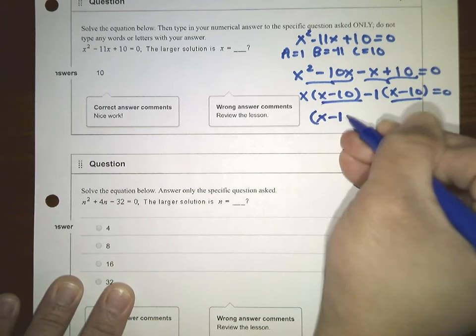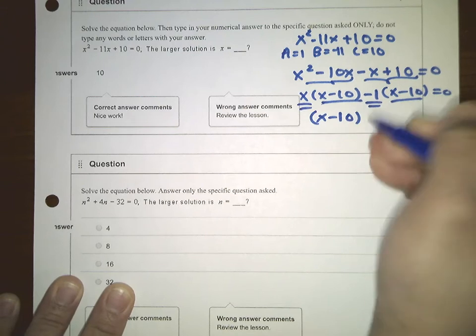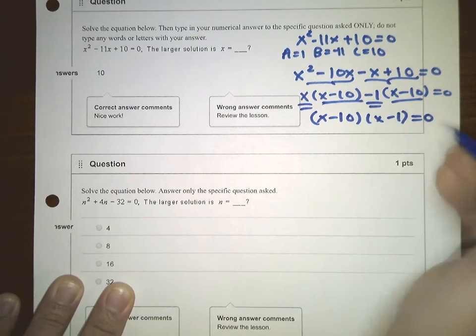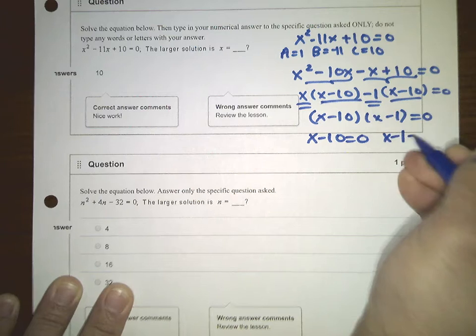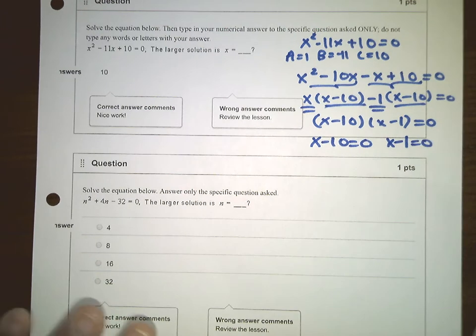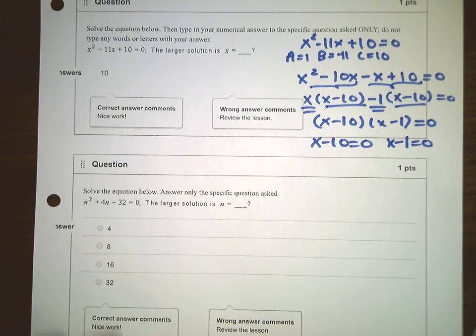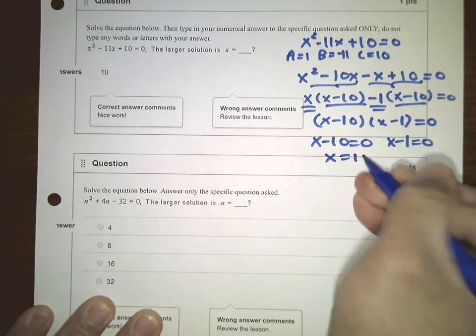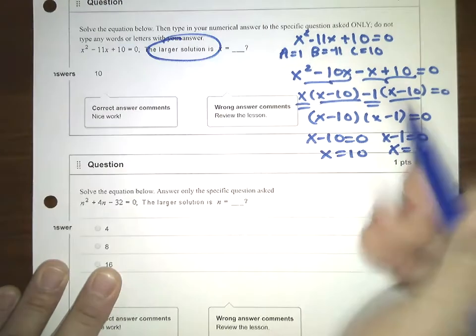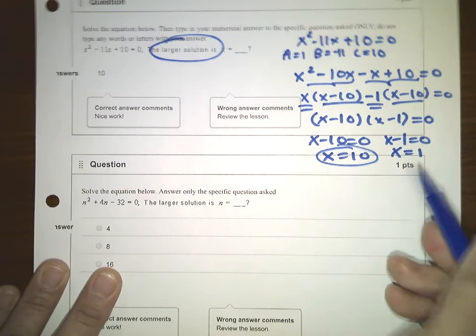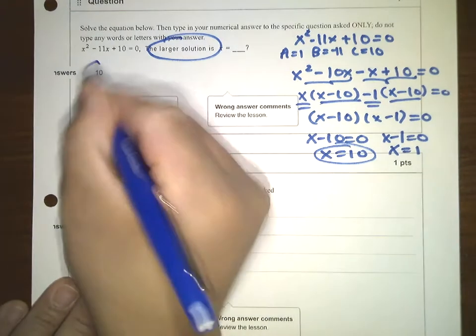So I have x minus 10 times what's left, x minus 1. That will be equal to 0. Then set each factor equal to 0. So x minus 10 is equal to 0, x minus 1 is equal to 0. Then I add the 10 to get x is equal to 10. Add the 1 to get x is equal to 1. Then the question asks for the larger solution. And since 10 is bigger than 1, the answer is 10.